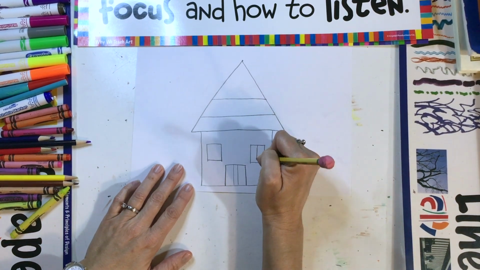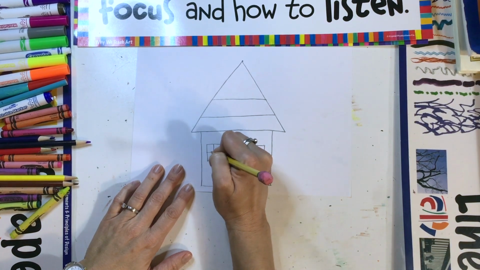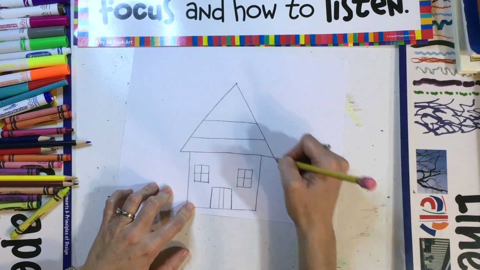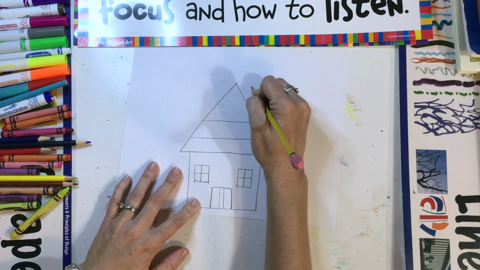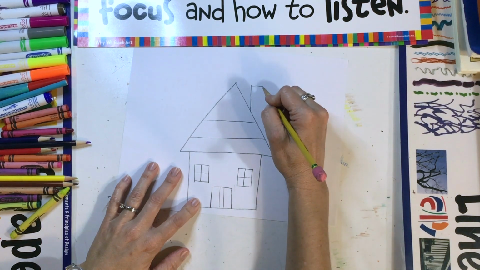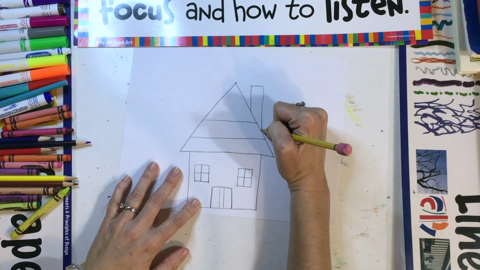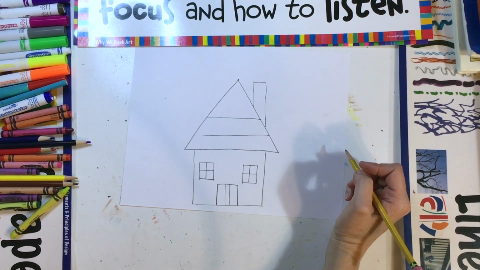Can you see what we're drawing yet? What does it look like? Right here on this top triangle, somewhere on the side, put a line going up, straight, go across, and then down, keep going down until it touches. You just drew a house from the letter A.